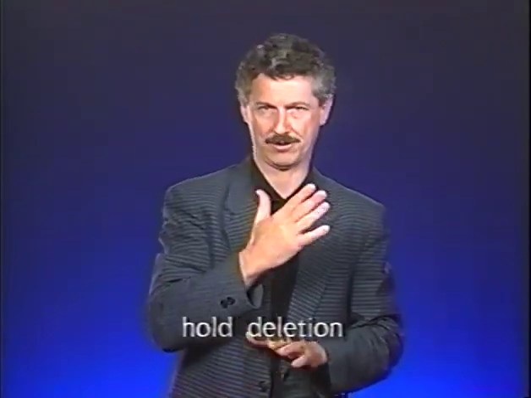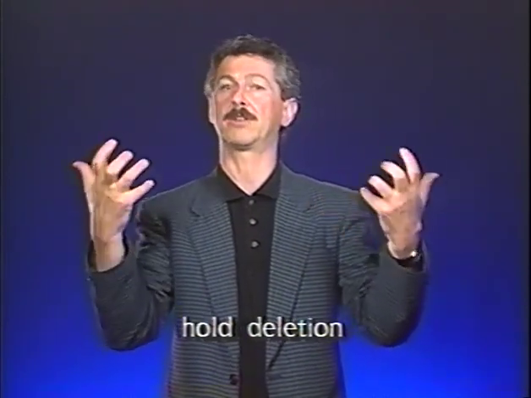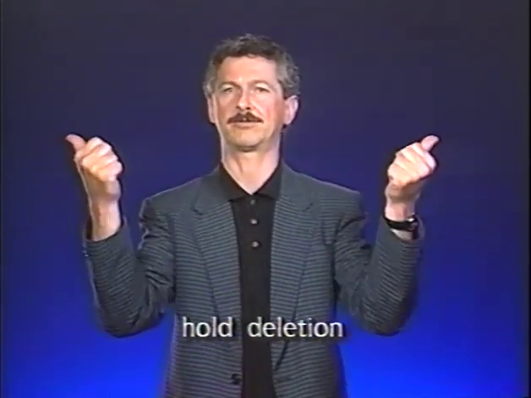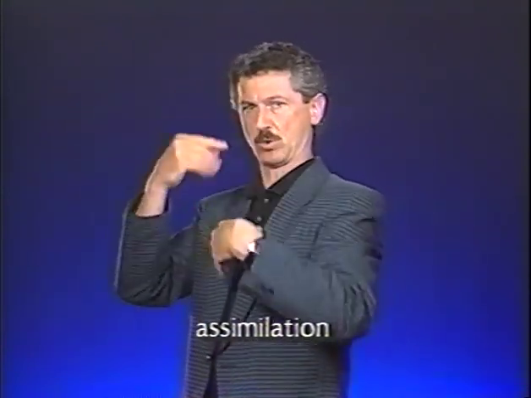Second process occurs, for example, in the sign good idea. The sign good, which is a hold movement hold sign, and idea, which is a movement hold. When those signs are combined, the hold is deleted. To sign me inform, we see the process known as assimilation, where the me takes the hand shape of the sign inform.